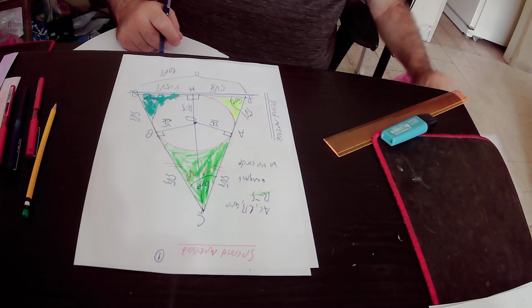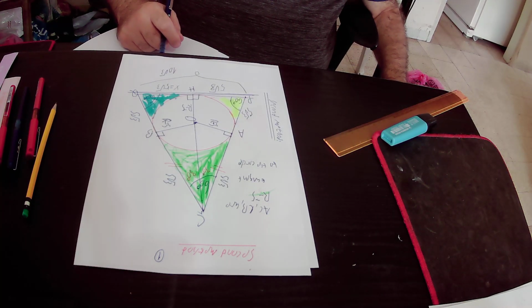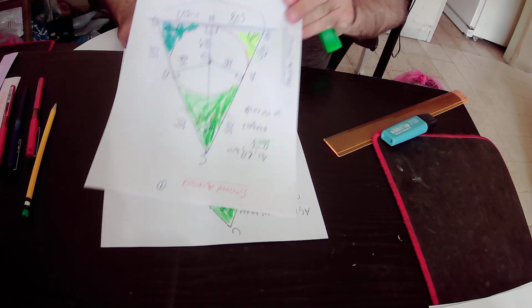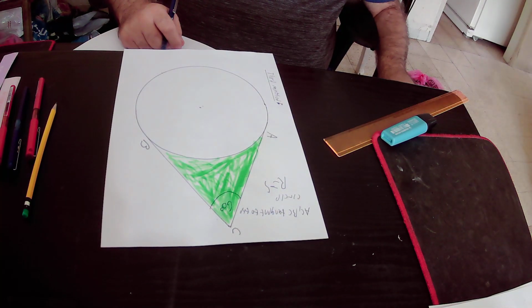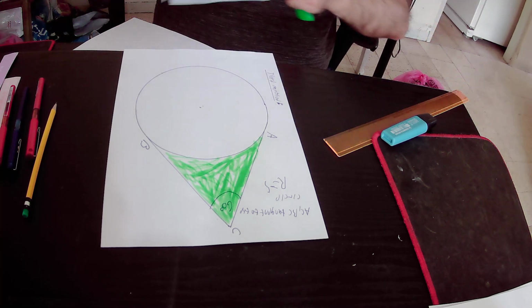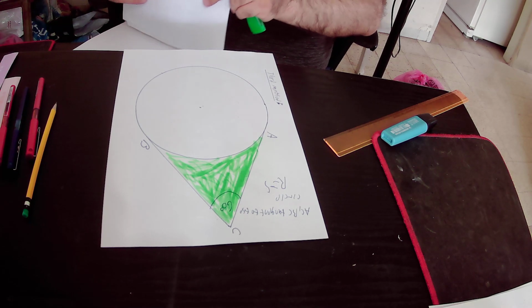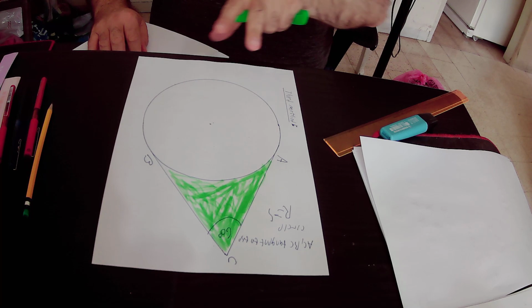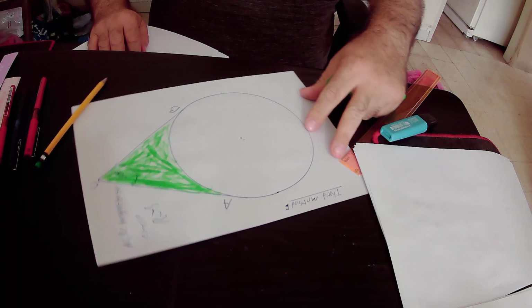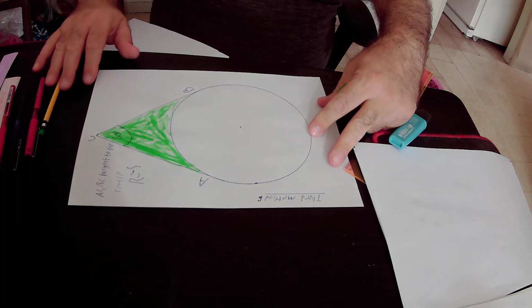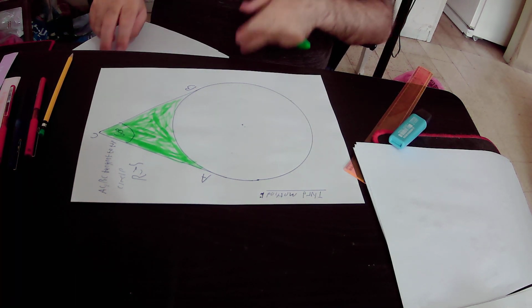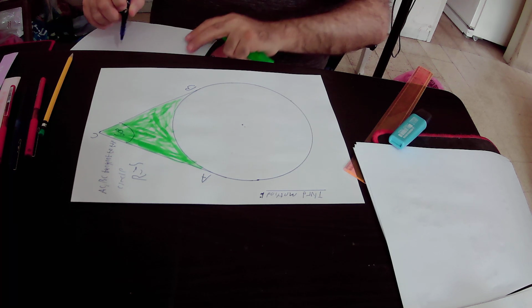So we finished with the second method. In the next step I will present to you a third method to find the area of this green shape.